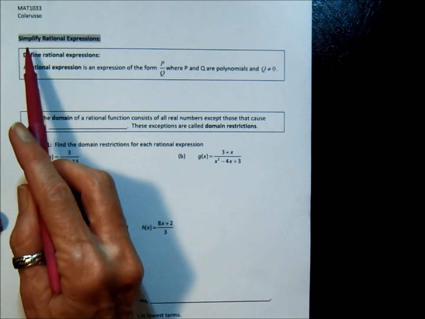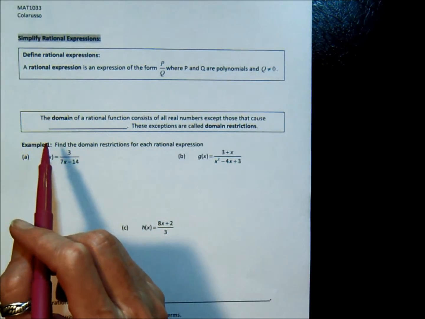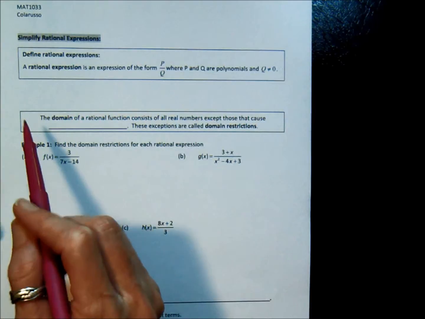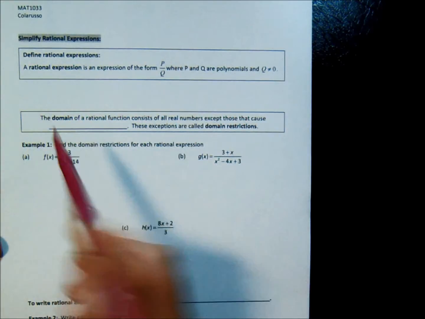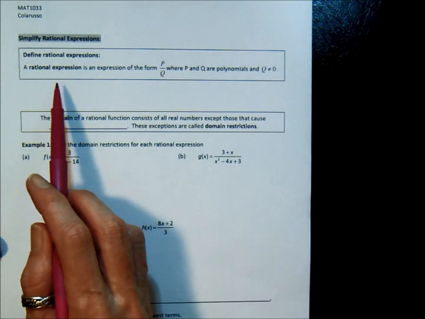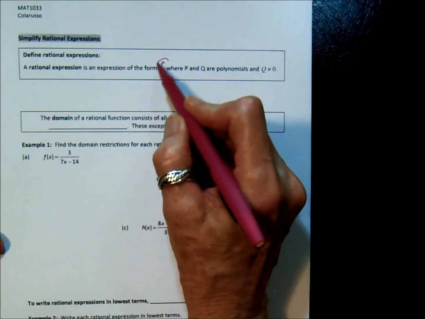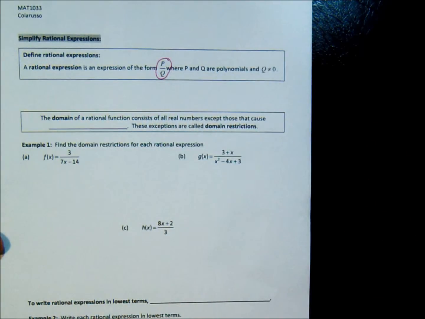The topic of this video is simplifying rational expressions. We need to do a little bit of background knowledge before we begin to simplify a rational expression. So let's look at what actually the definition of a rational expression is. It says it's an expression of the form P over Q, where P and Q are polynomials. So it's just a polynomial divided by a polynomial.